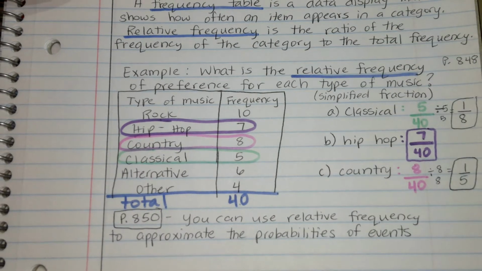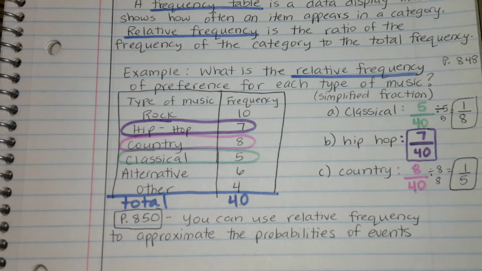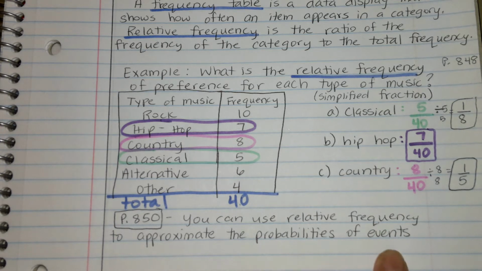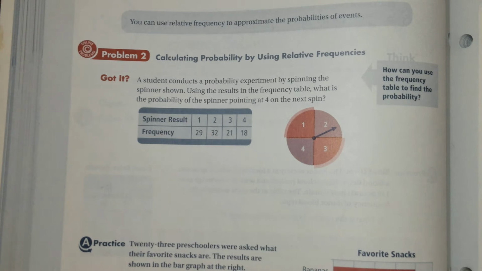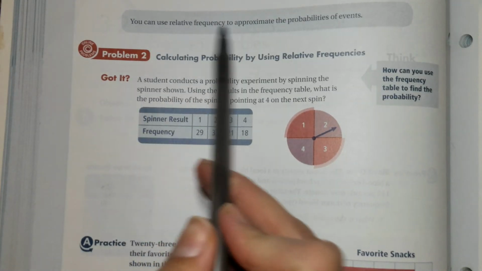Page 850. You can use relative frequency to approximate the probability of events. And again, pause if you didn't quite get everything. Make sure you get everything and listen to the explanation. Remember, it's volume 2. And if you don't have a book, you can just write this down on your notes. So again, you can use relative frequency to approximate the probabilities of events. All right, so I'm going to just put my book on top right here. Again, this is on page 850. And it actually says that at the top.